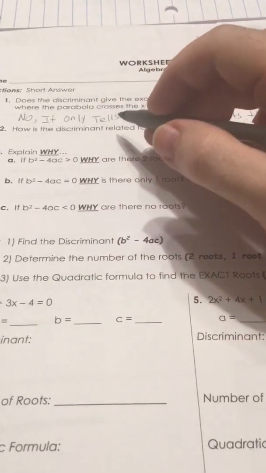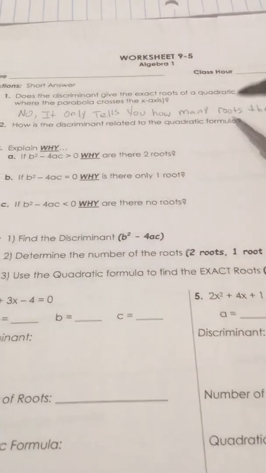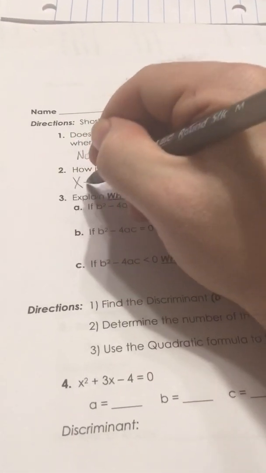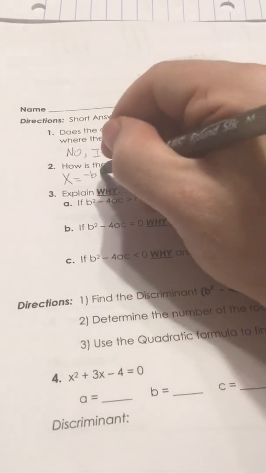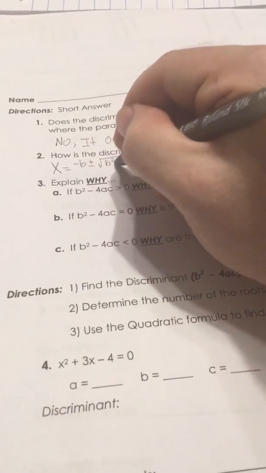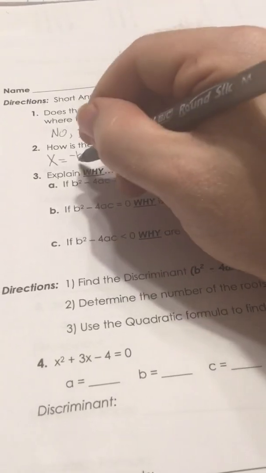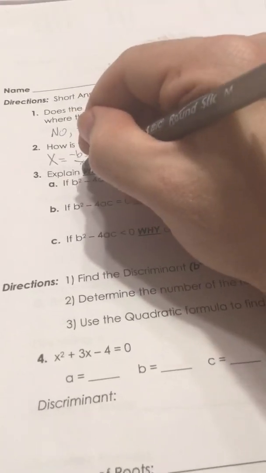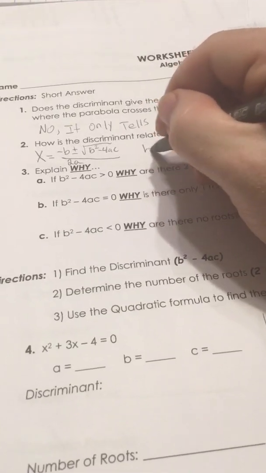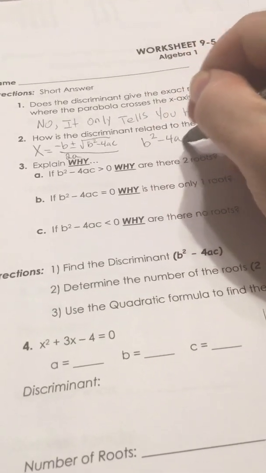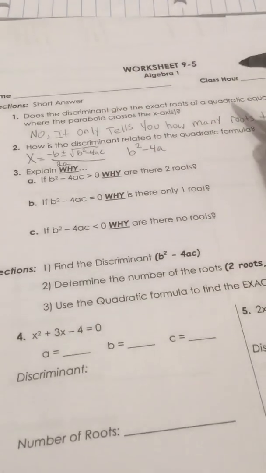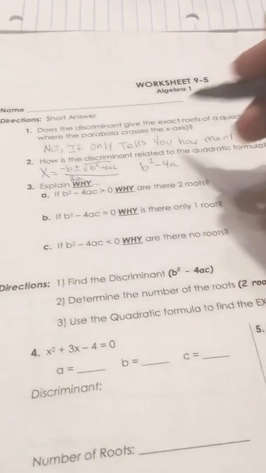How is the discriminant related to the quadratic formula? If we remember, our quadratic formula is x is equal to negative b plus or minus the square root of b squared minus 4ac all over 2a. Our discriminant is b squared minus 4ac. That's what's underneath our square root. So that is how it's related.